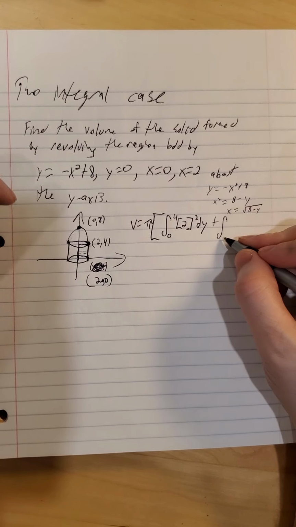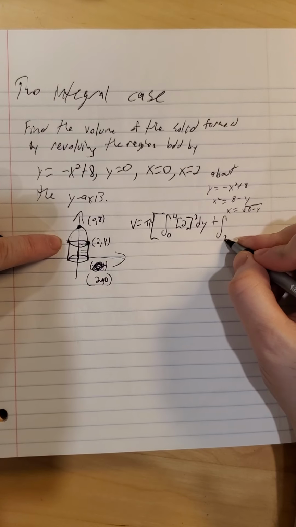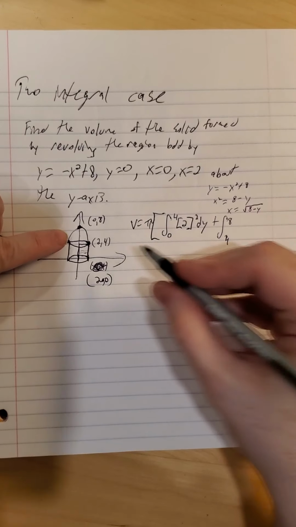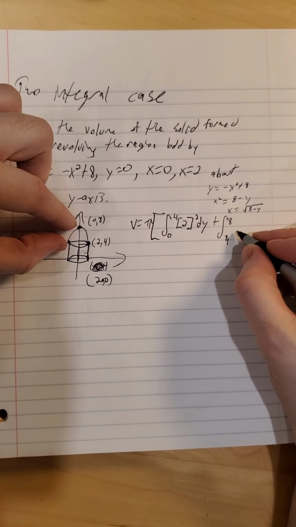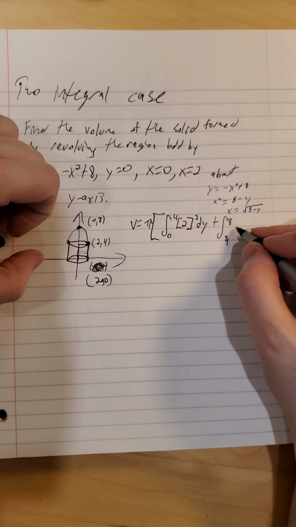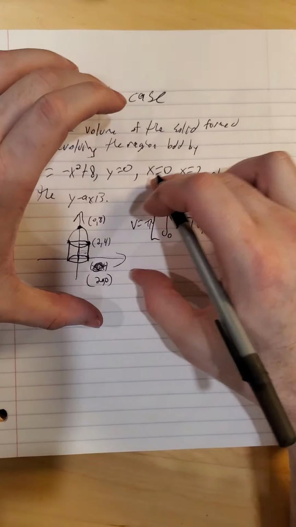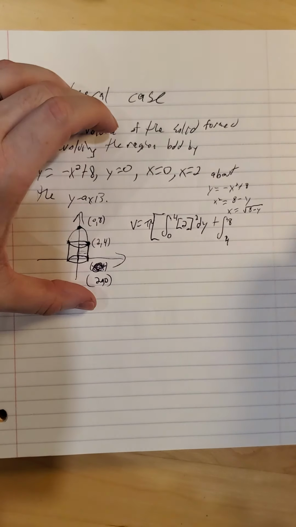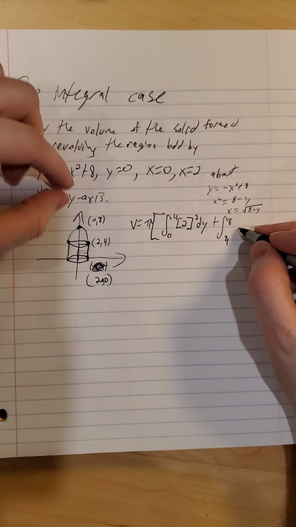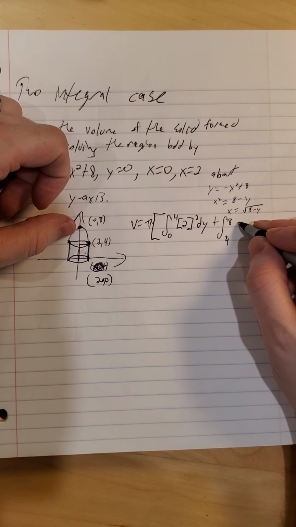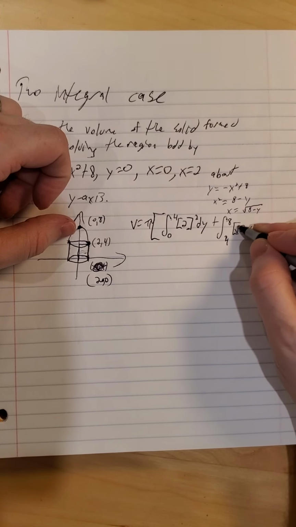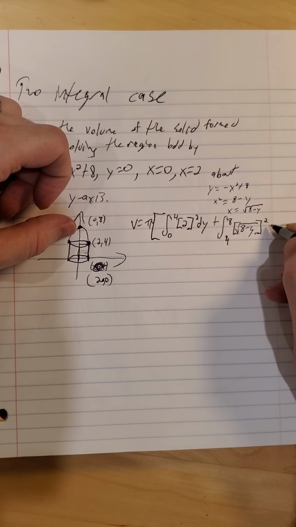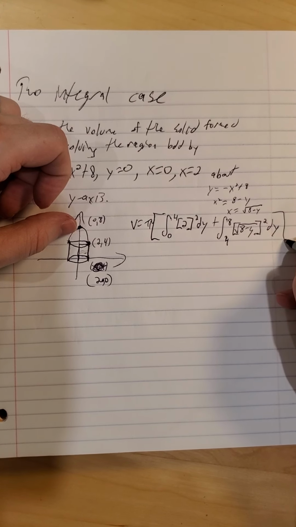So plus integral from 4 through 8 is our next set of behavior in this solid. We still have our pi with this whole thing. We just bracketed it all together. Radius this time, 8 minus y underneath the square root, and then we're going to square it and multiply by dy.